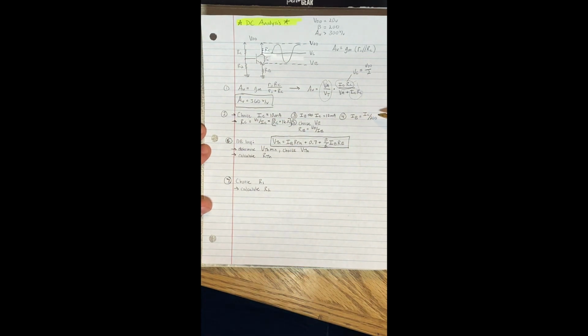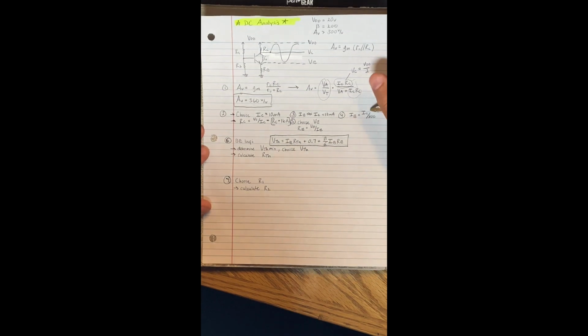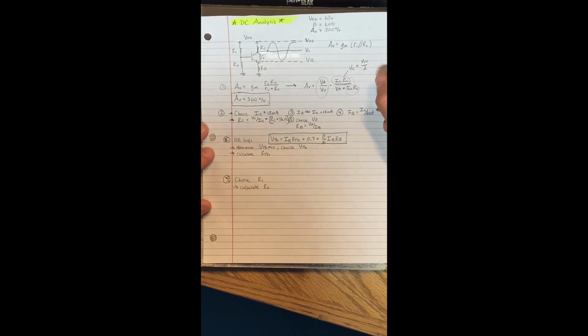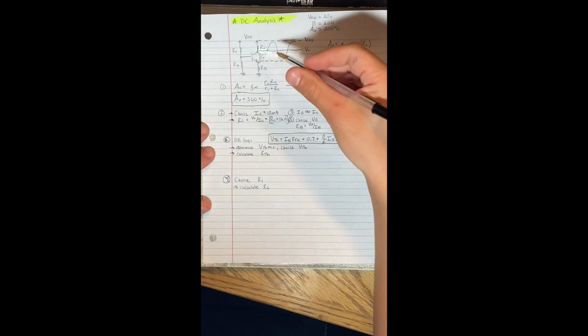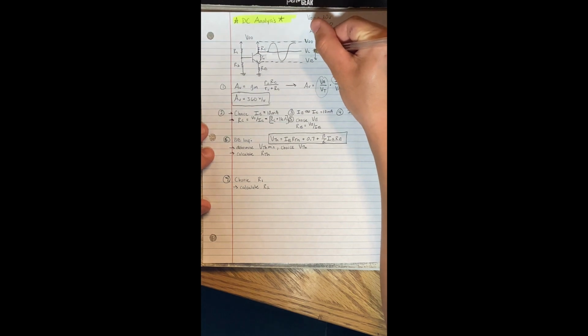Then for IB, we're going to utilize the relationship between the collector current and the base current, and beta, to determine that our base current is going to be about 50 microamps DC. Now we're going to choose our VE, which we discussed earlier. We want to give some distance here.